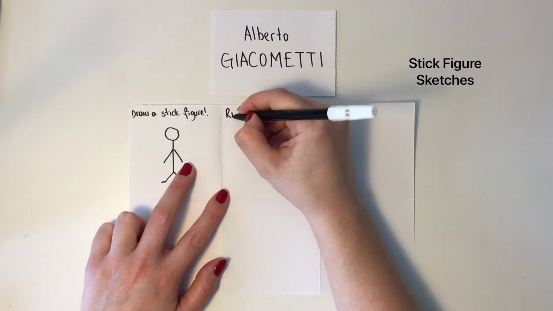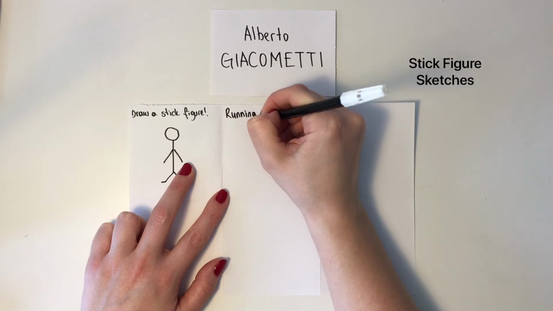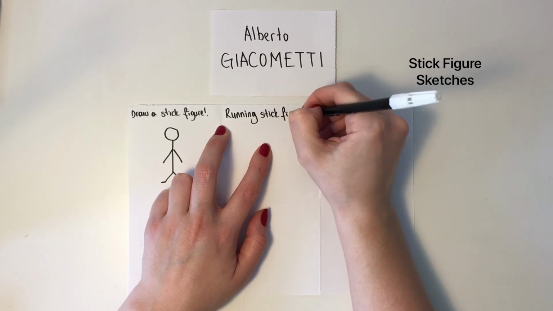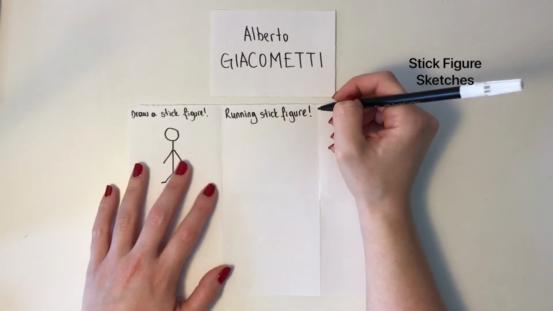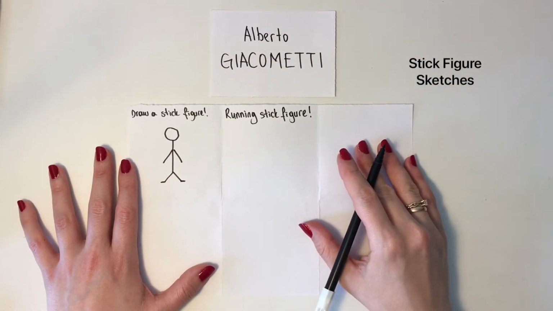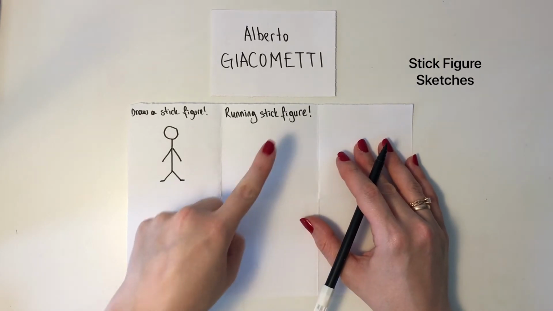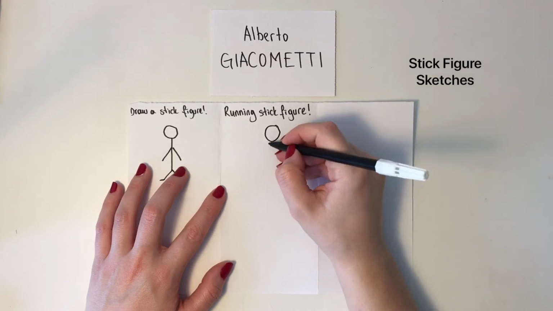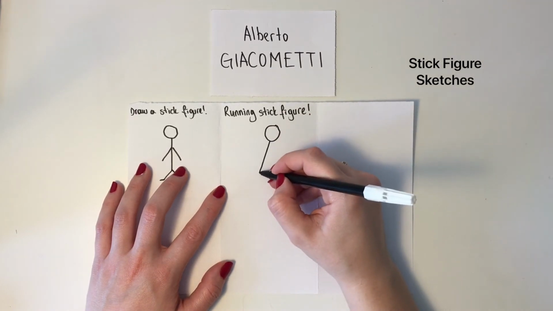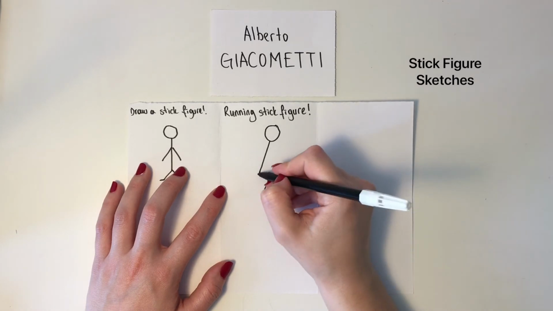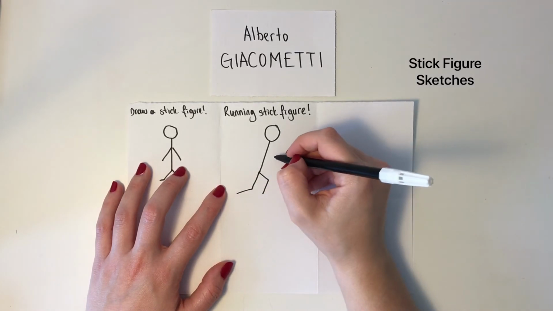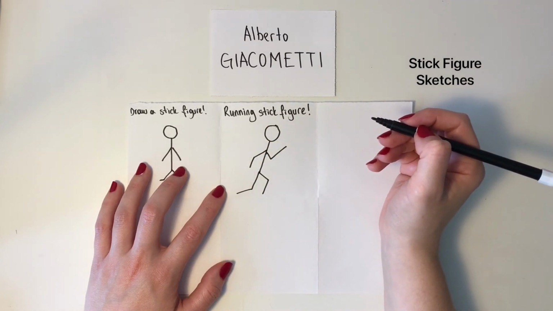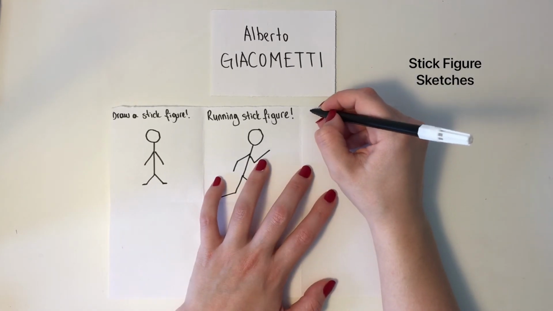Here, we're going to draw a running stick figure. Again, we're going to have only 10 seconds. Let me know if you're ready. Are you ready? 3, 2, 1, go! Good job! Okay, let's do a third one.